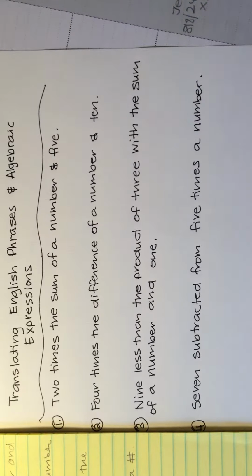This is section 2.6 in your book. We're looking at translating English phrases and algebraic expressions. Essentially for this section, what you need to do is look at the list of words that translate into mathematical operations in your book and just make sure that you memorize the ones that you think are a little difficult or maybe confusing. But for the most part, most of them are pretty straightforward.